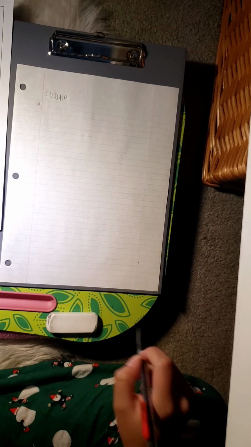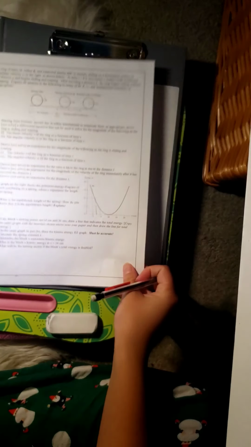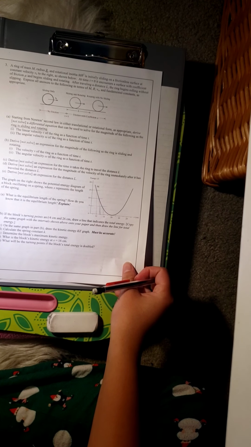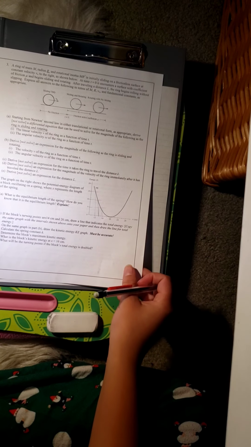Alright, here is FRQ number 4. So part A wants to know what is the equilibrium length of the spring and how do I know?